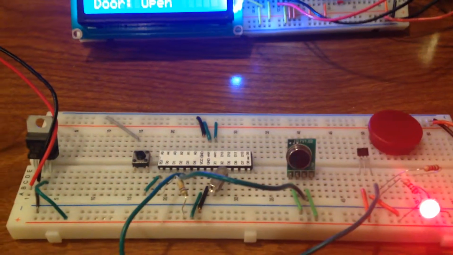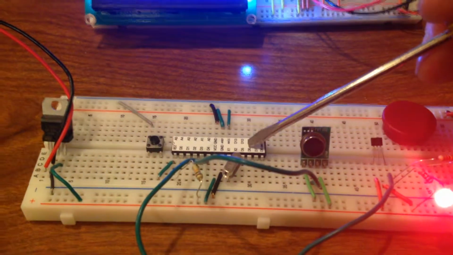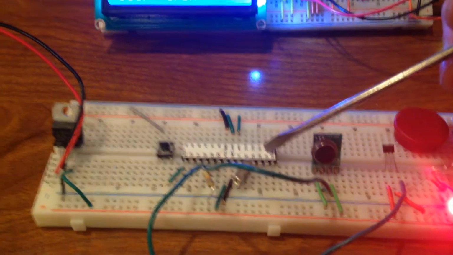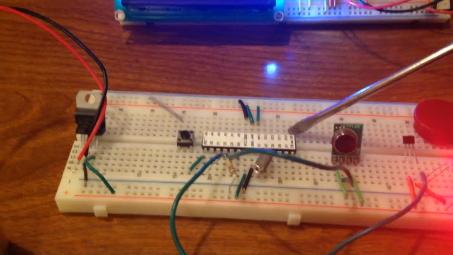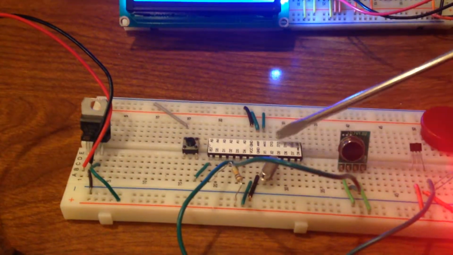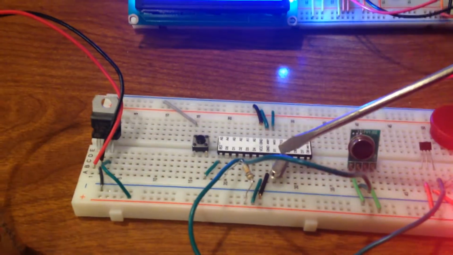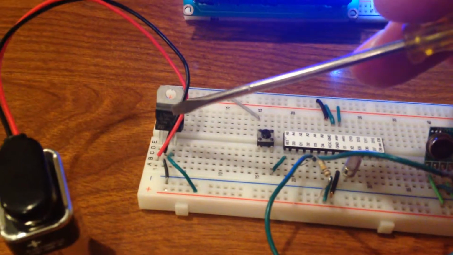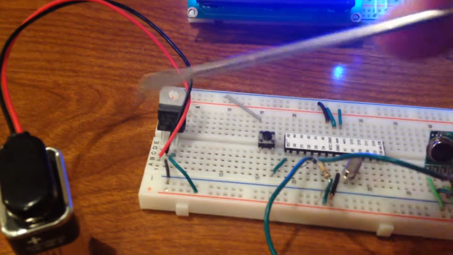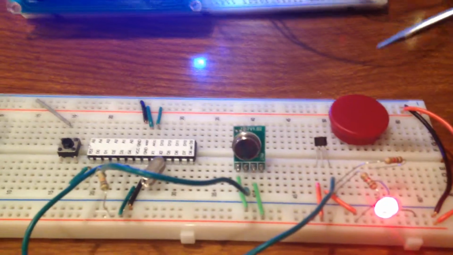So on this first breadboard here, I've got an Atmega 328 microcontroller. This is the same chip that's used in the Arduino Uno. I just mounted it onto this breadboard here. You can see the power and ground lines, the 16 megahertz crystal oscillator, and then I have a reset button over here. Off to the left I have a 5-volt regulator running off of a 9-volt battery.